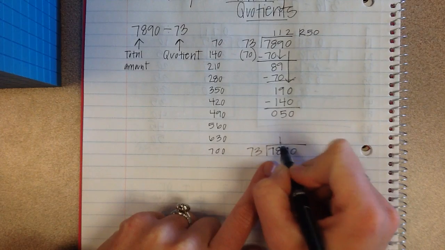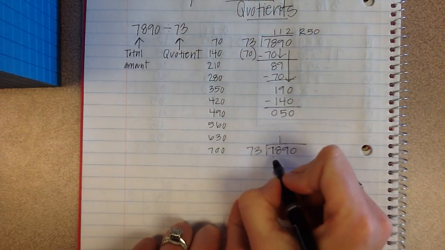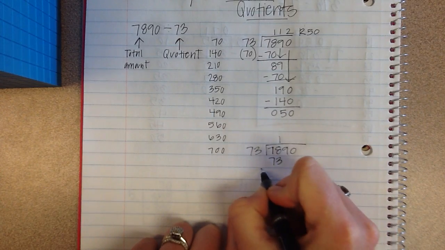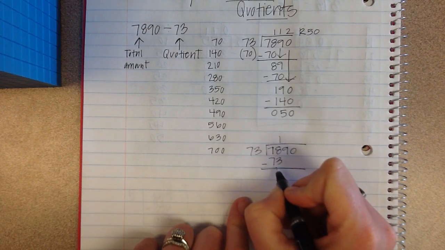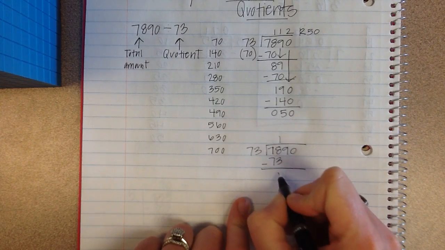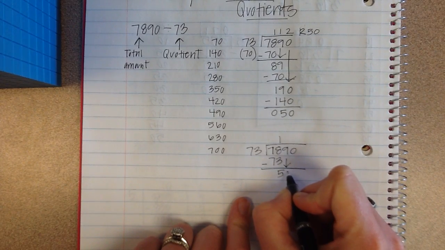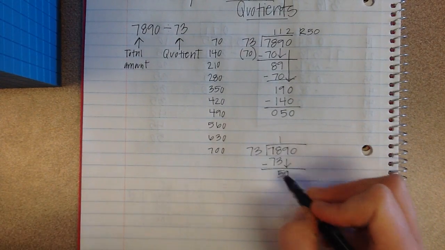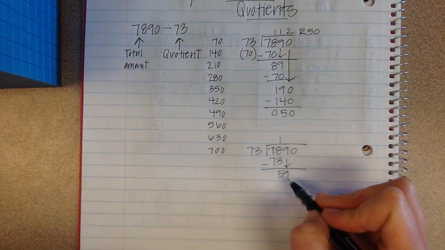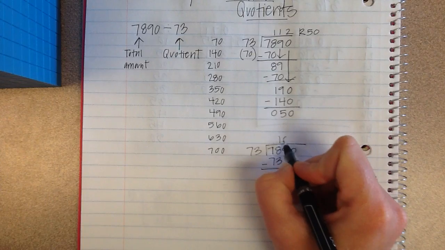Yes, I know one time. 1 times 73 equals 73. 78 minus 73, I believe that's 5. I'm going to bring down my 9. Does 73 go into 59? It doesn't. So I'm going to put a 0 here.